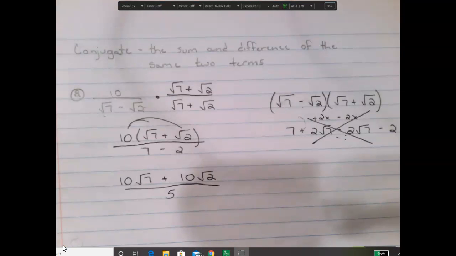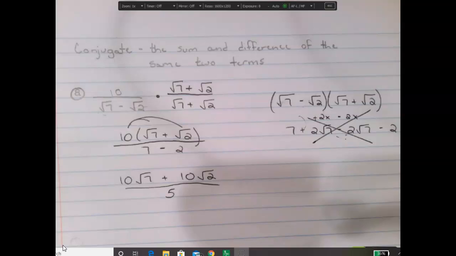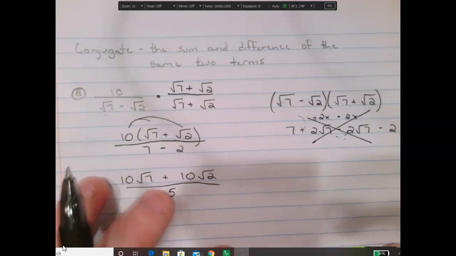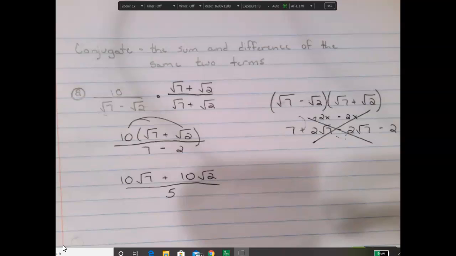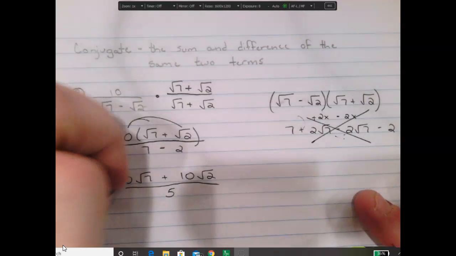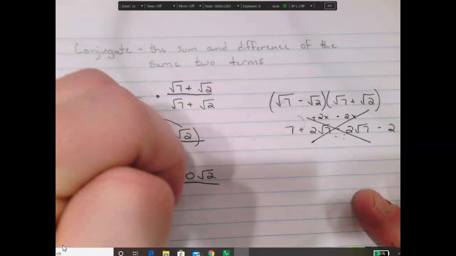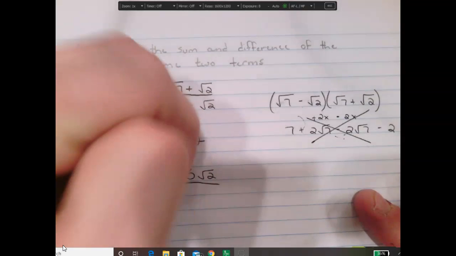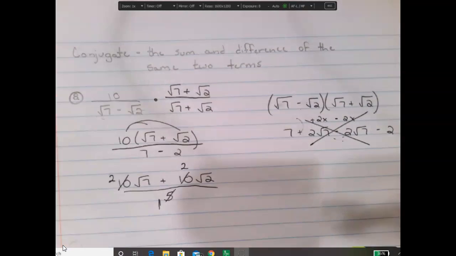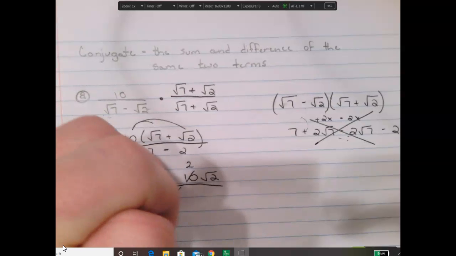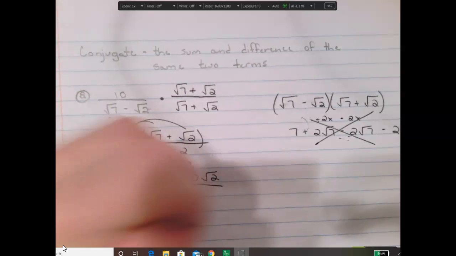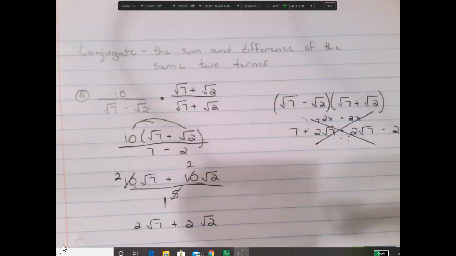Now I'm going to go through and I'm going to simplify. Now, I can simplify through division here. 10 divided by 5 and 10 divided by 5. When I take 10 divided by 5, that's going to be 2. That's 1. That's 2. That's 1. So when I simplify this, I get 2 radical 7 plus 2 radical 2.